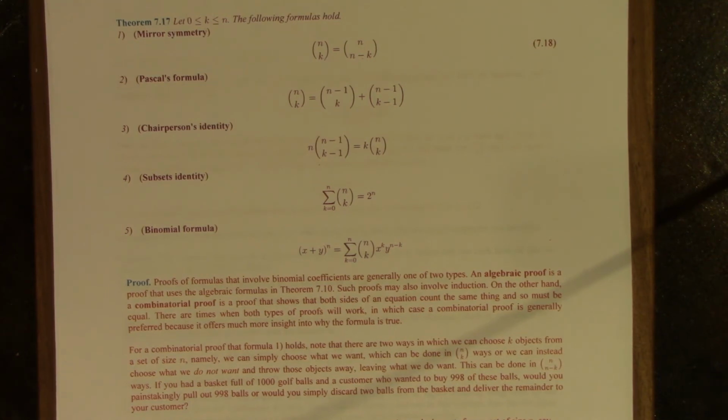It just depends on whether you want to take, let's say, the optimistic point of view and just grab what you want, or the pessimistic point of view and grab what you don't want and throw it out. And this is a reasonable scenario. Suppose you had, say, a basket full of 1,000 golf balls, and somebody came to you and says, yeah, I'd like to buy 998 of them from you.